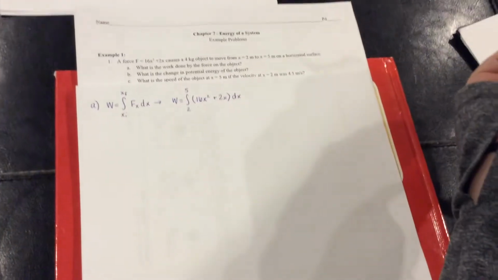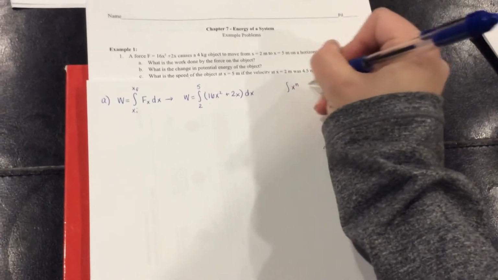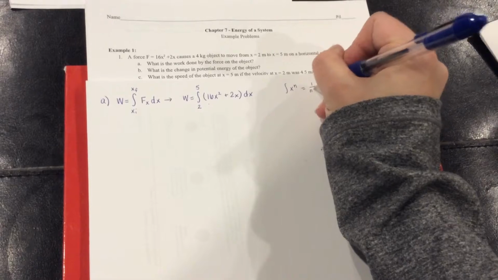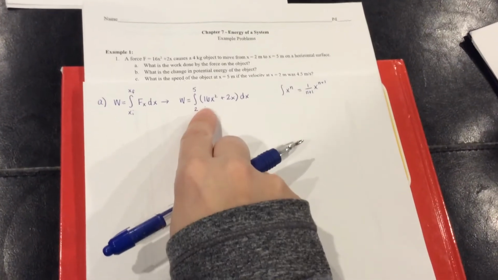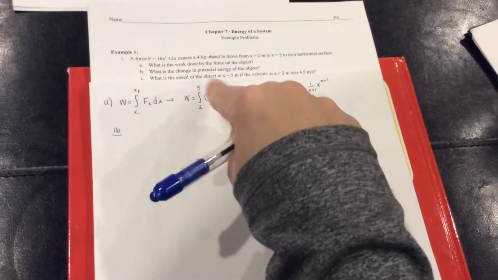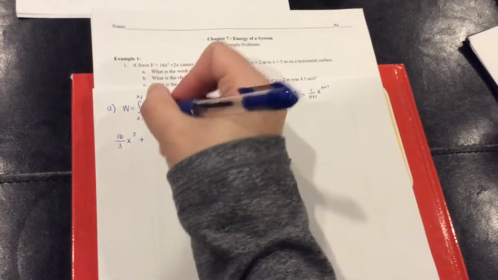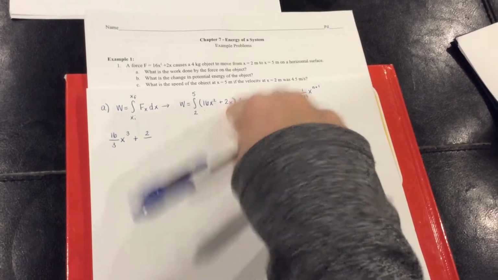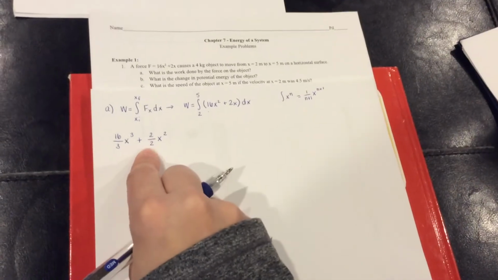Okay, so now remember, when we take the integral of any function x to the power of n, that's going to equal 1 over n plus 1 times x to the n plus 1. So when I take the integral of 16x squared, that's going to give me 16 over n plus 1, which is 3, so 16 over 3 times x to the power of n plus 1, which is 3. Plus 2x is going to be 2 over, this is x to the power of 1, so 1 plus 1 is 2, so 2 over 2 times x squared, and so that just becomes 1 times x squared.